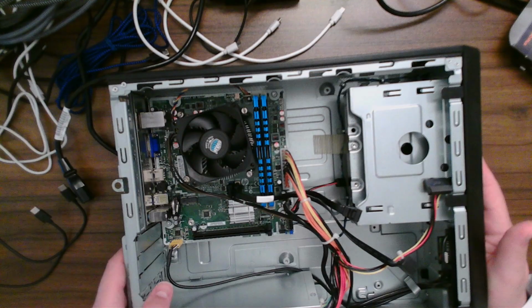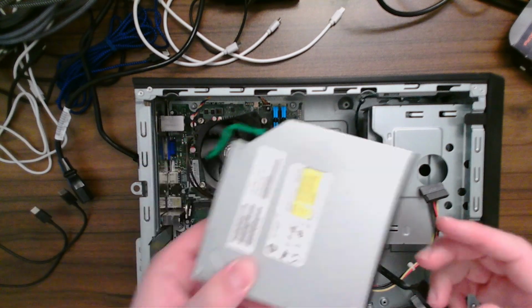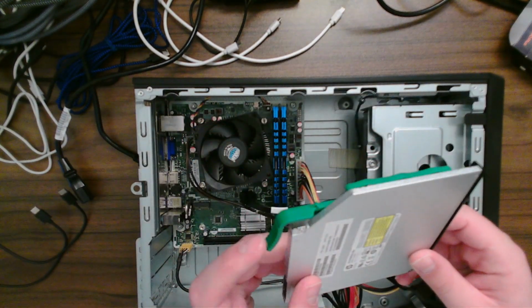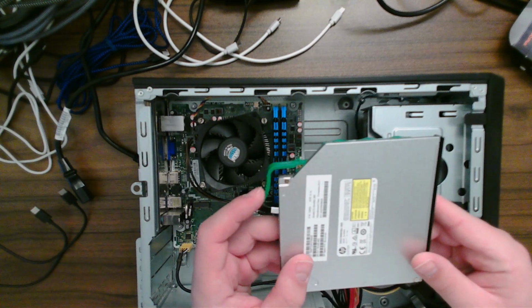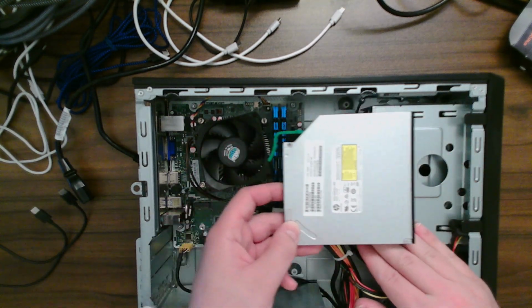That locked into place, and we have a face on our computer again. Now, we still want to put our optical drive back in, which we're going to do. And the cool thing about this is this actually locks it into place. So all I have to do is from the front, push this back in. I cannot push this in from the back.